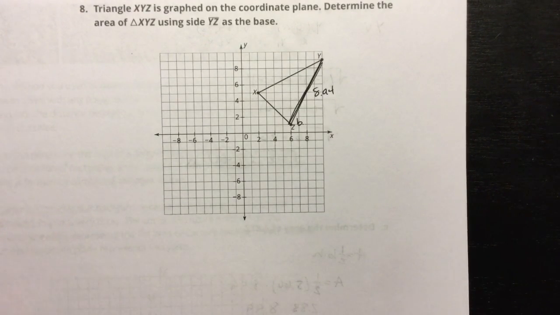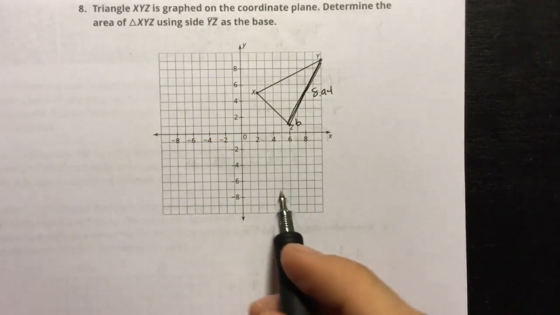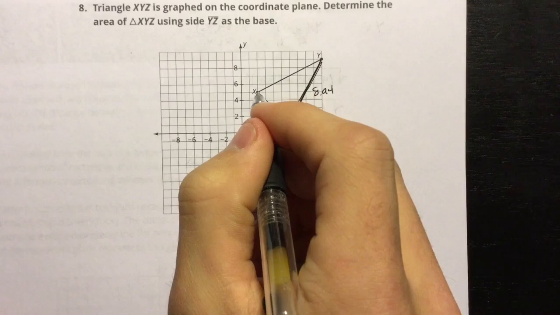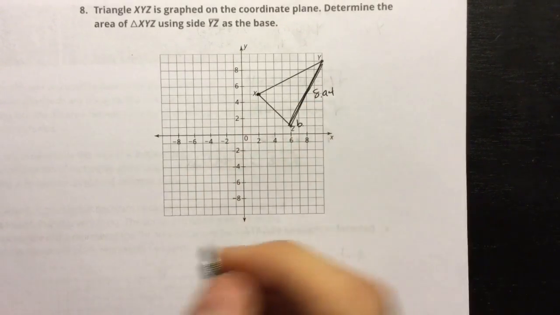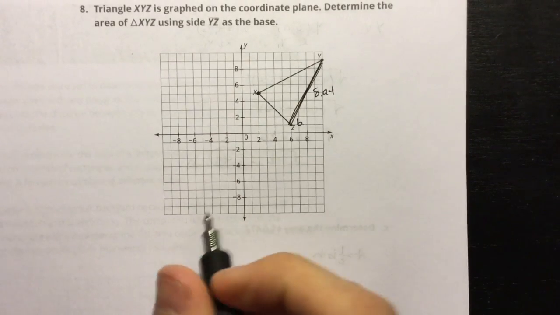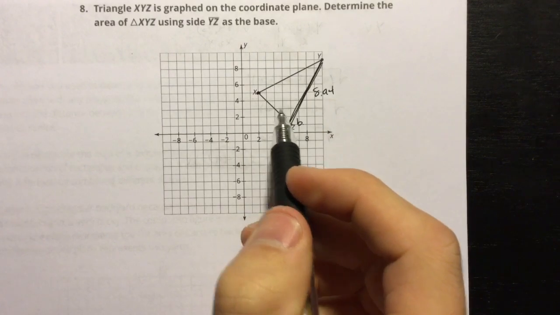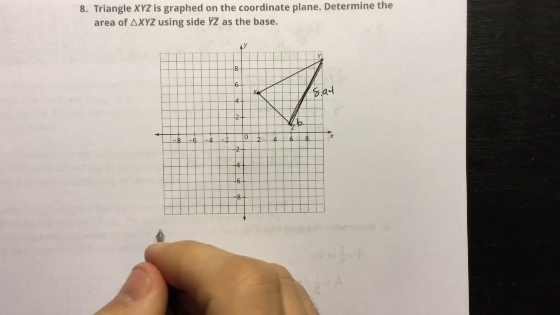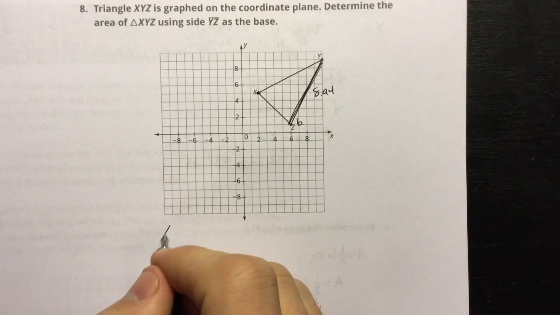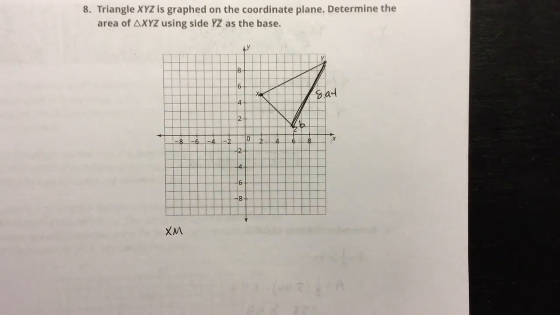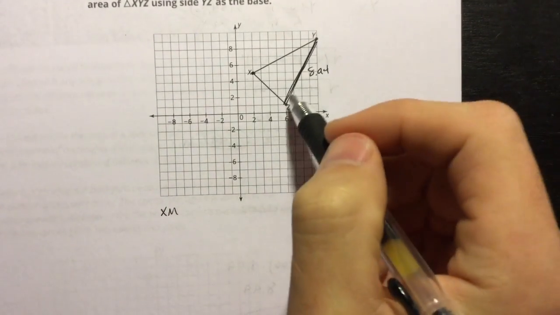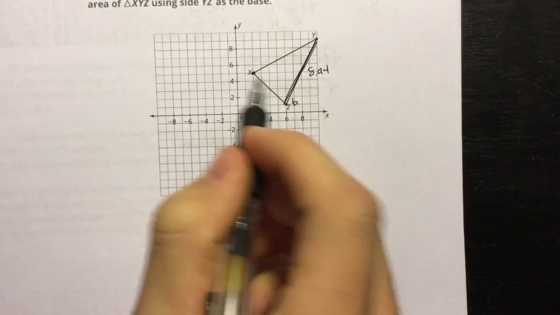Now we're using YZ as our base, so that means my point X is going to have some point X something. We did ZW, then YV, so we'll just do XM for Mr. McGill. So we want to find some point M on this base to make a height here.